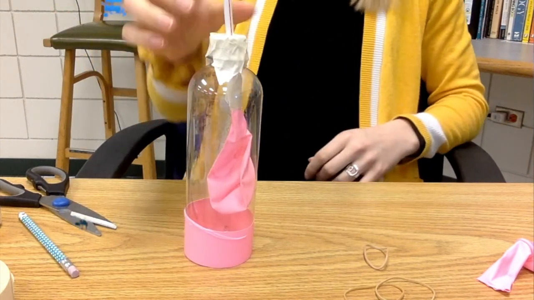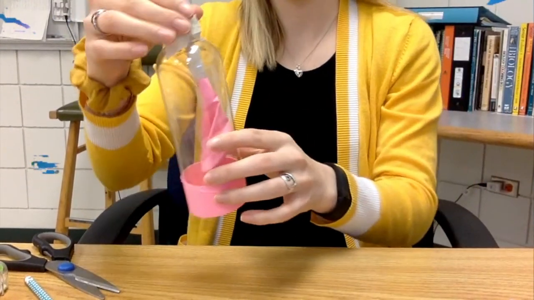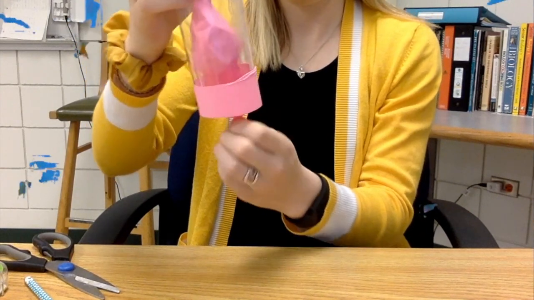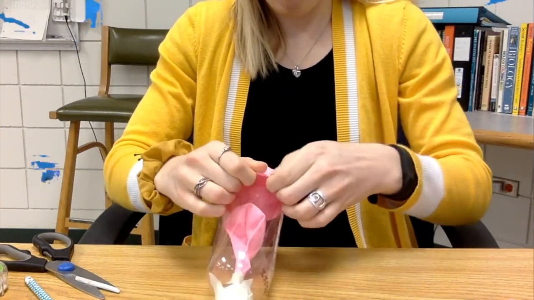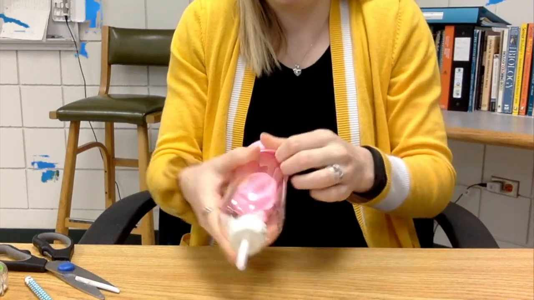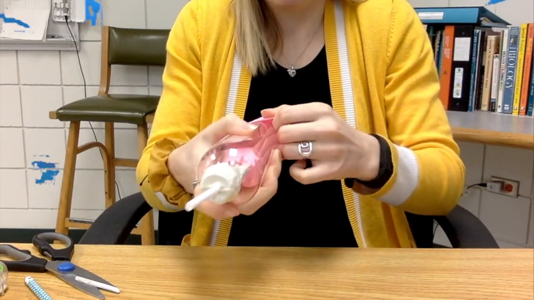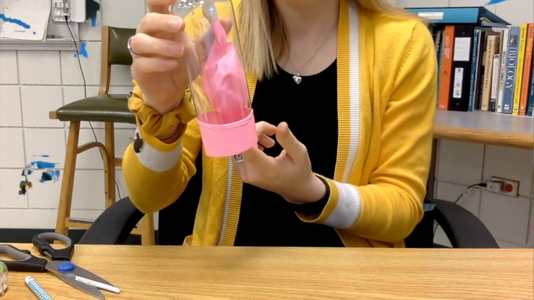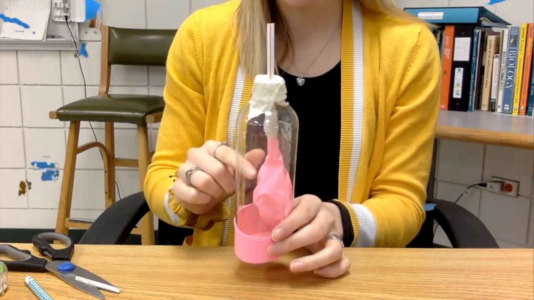So this is what we've created. Ta-da! Wonderful. We have this set of diaphragm. Let's see if it works. Okay, so I need to make mine a little bit tighter. What we are going to be doing with this is creating pressure differences. So once I get this organized, if we're pretending that this right here is our diaphragm and this is part of our breathing tube, this is our lung in here.